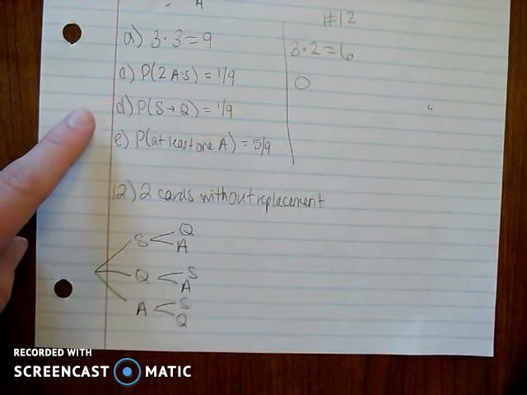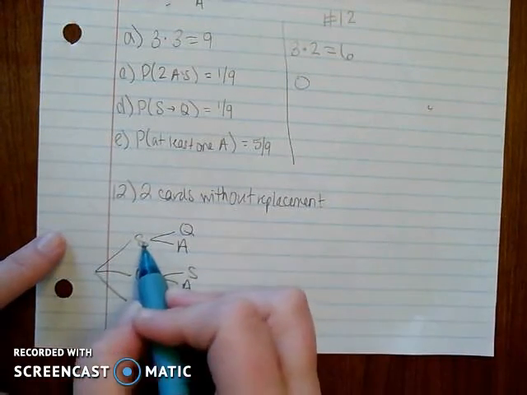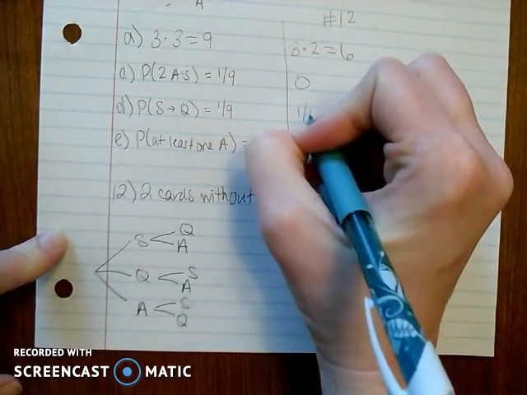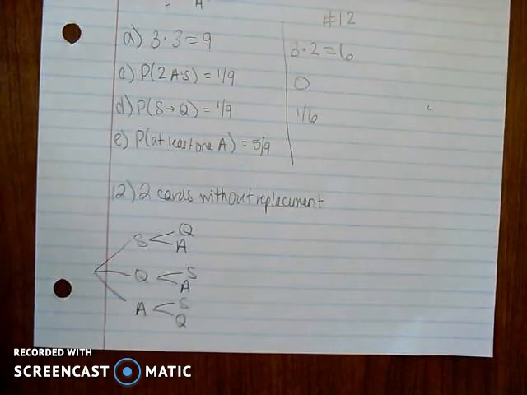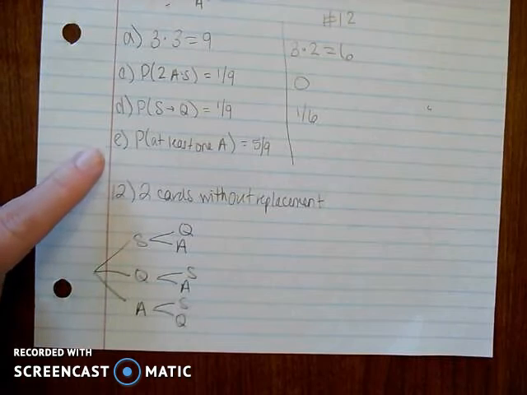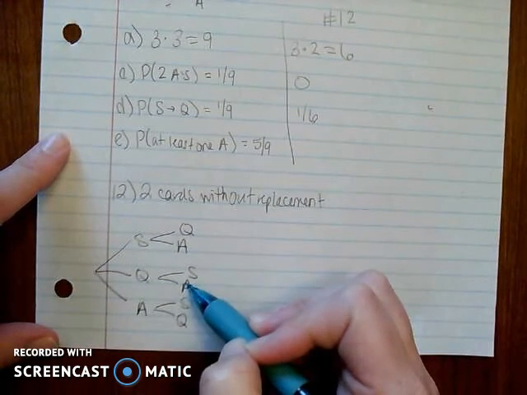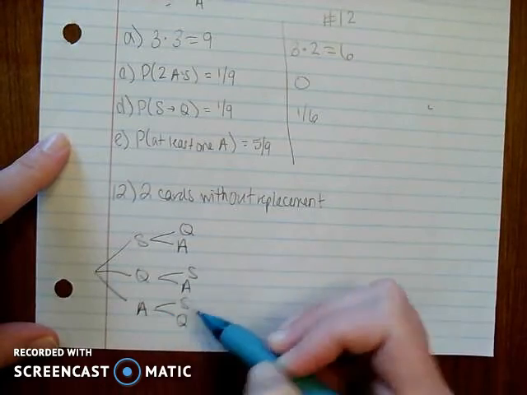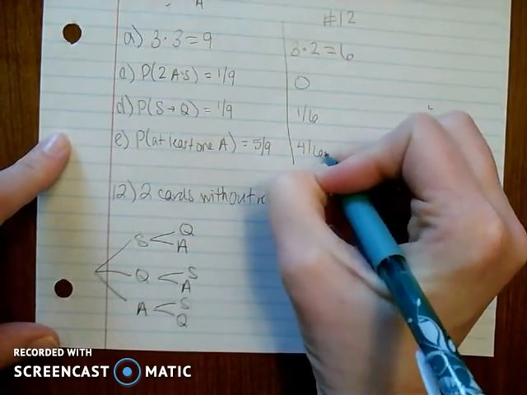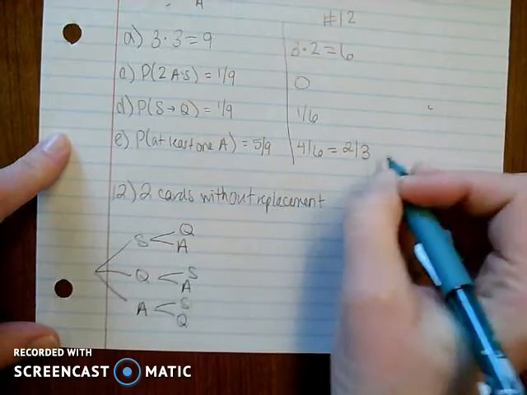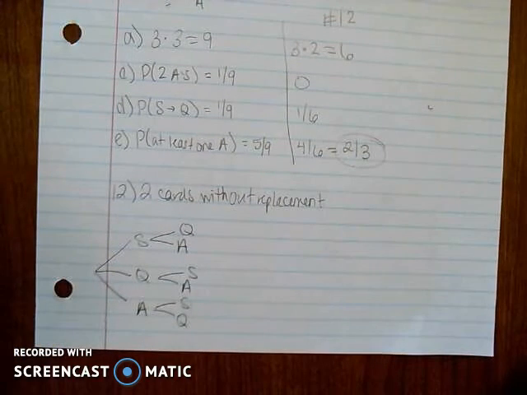Part D, probability of a sun, then a question mark. Sun, question mark. 1 out of 6 this time instead of 9. Part E, at least 1 apple. 1, 2, 3, 4 out of 6, which is 2 out of 3. You have to simplify. All of your answers need to be simplified fractions.